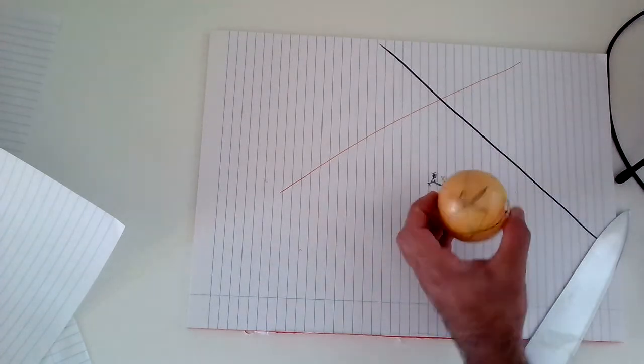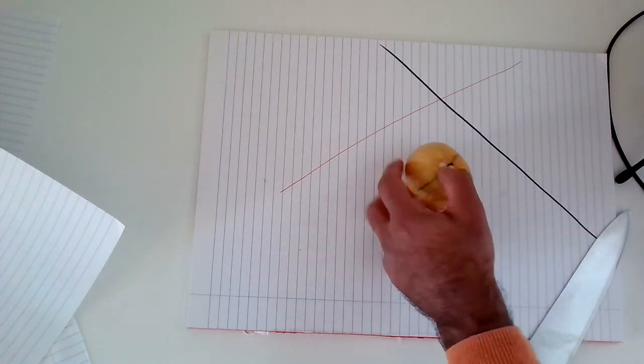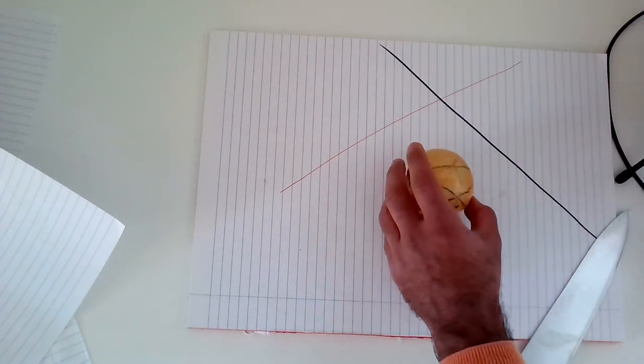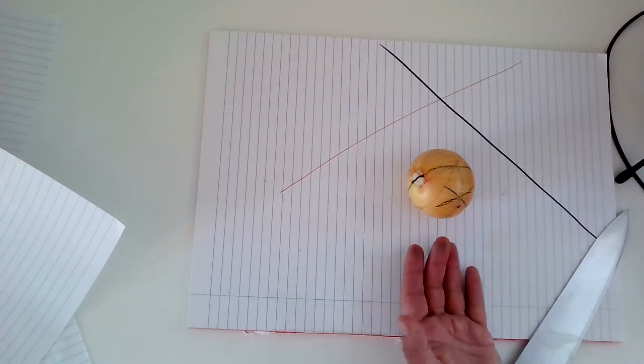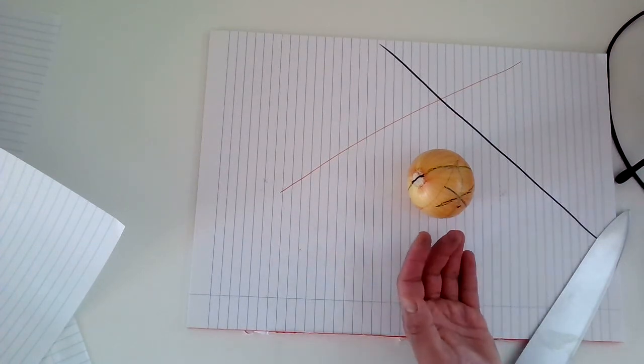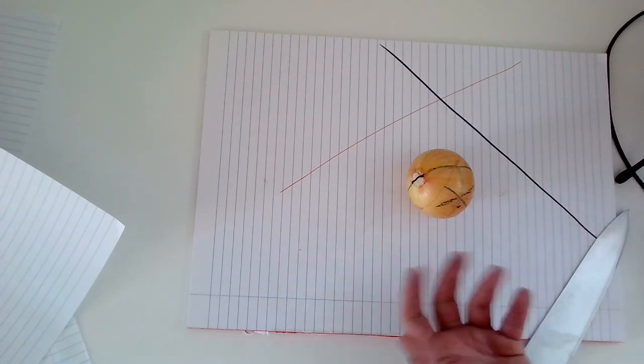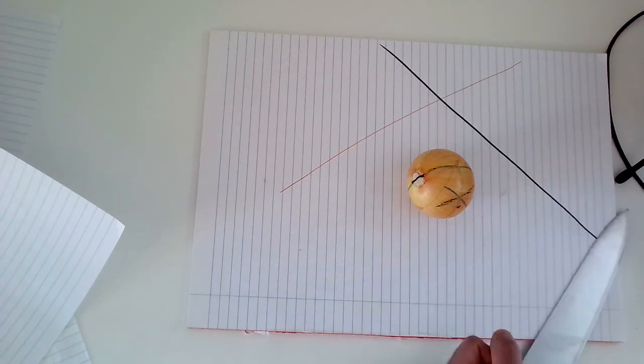If I rotate this great circle like this, then these two parallel lines are no longer parallel. I'm not changing anything fundamentally about the geometry or the structure of the line that I drew on this ball. The only thing I'm doing is just rotating it around.